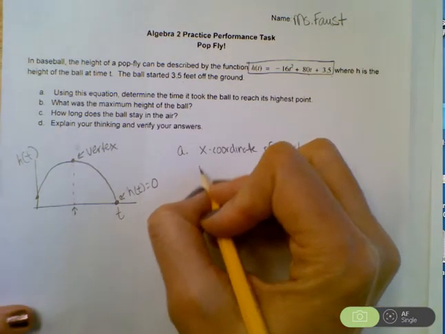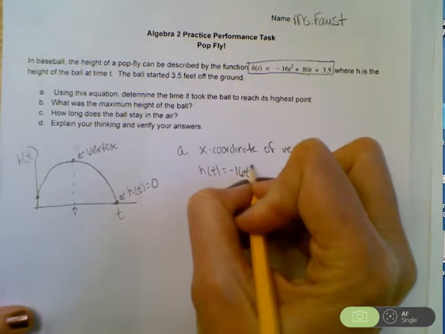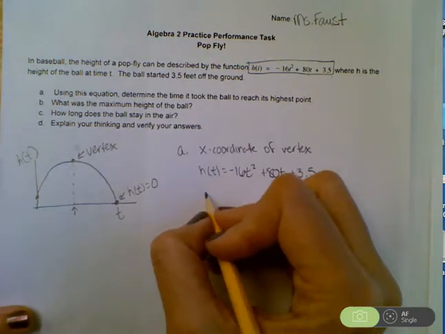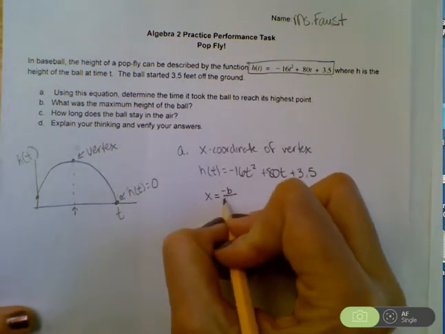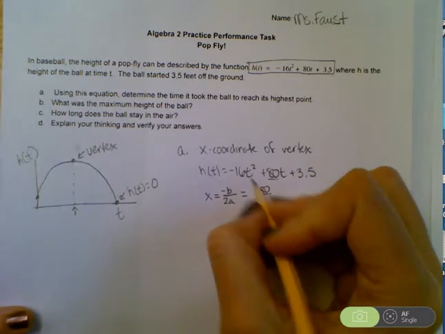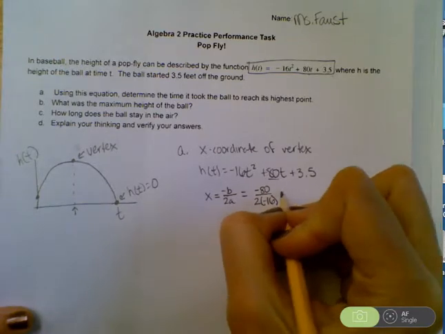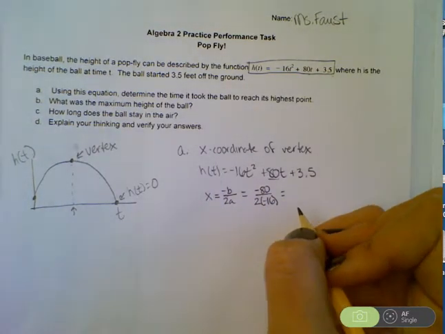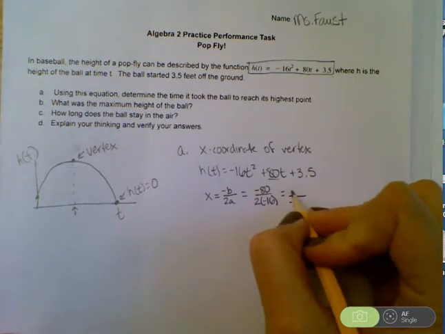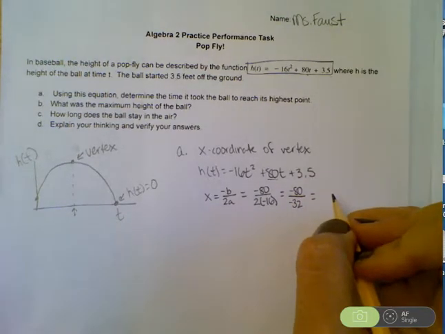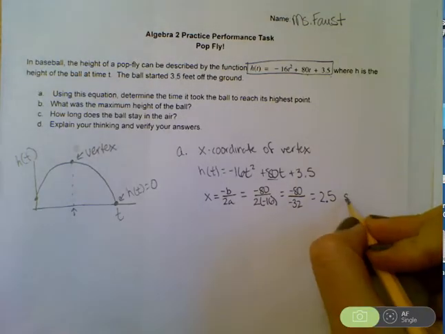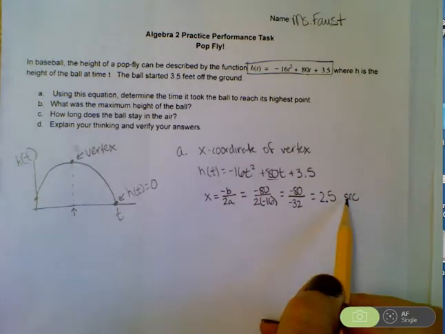So my equation is h of t equals negative 16t squared plus 80t plus 3.5. In order to find the x coordinate, I have to do x equals negative b over 2a. In this case, b is 80, so I'm going to do negative 80 over 2 times negative 16. I have to remember to do the 2 times negative 16 at the bottom first. That gives me negative 32. So I'm going to do negative 80 divided by negative 32, and I get 2.5. So that tells me that it took 2.5 seconds to reach its highest point.